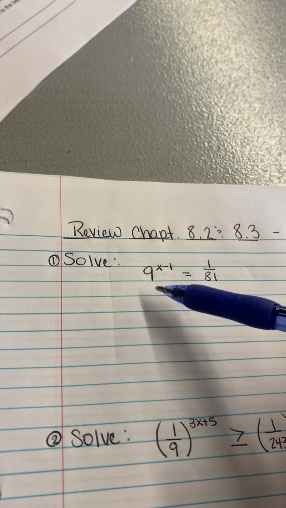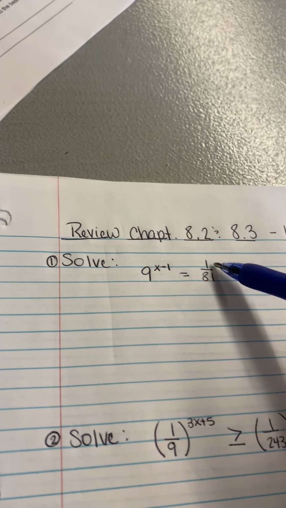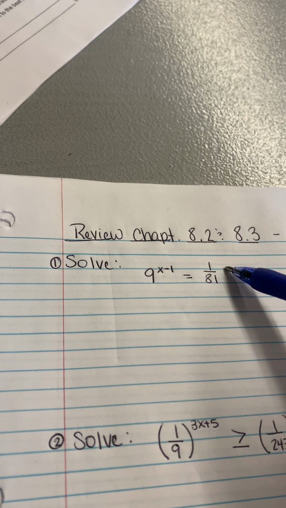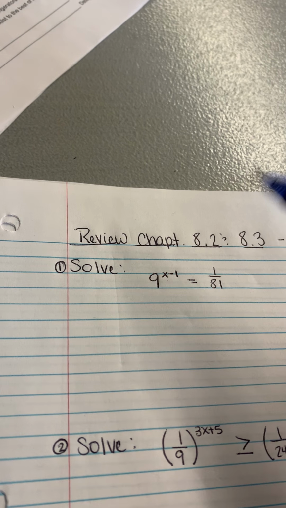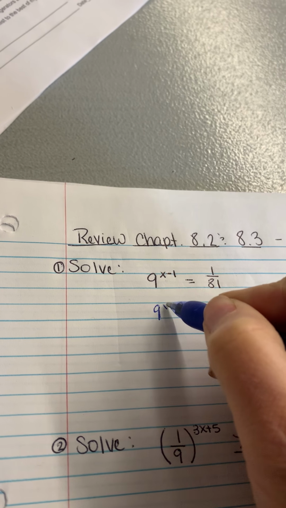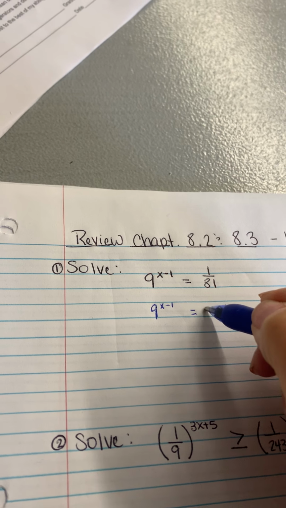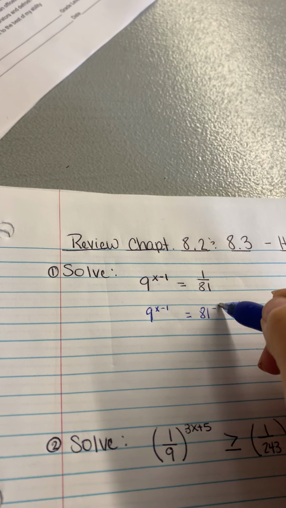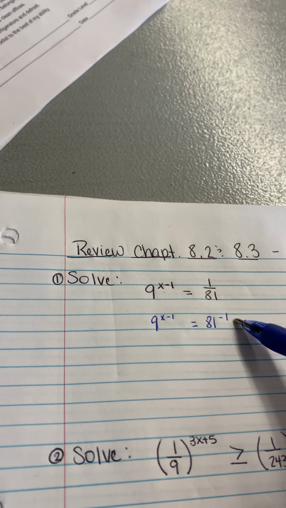So the first step is we want to have the same base. The first thing I notice is that this is in a fraction, so I need to bring 81 to the numerator. And we've learned that when we bring anything from the numerator to the denominator or vice versa, the sign of the exponent changes. So that's how I got 81 to the -1.